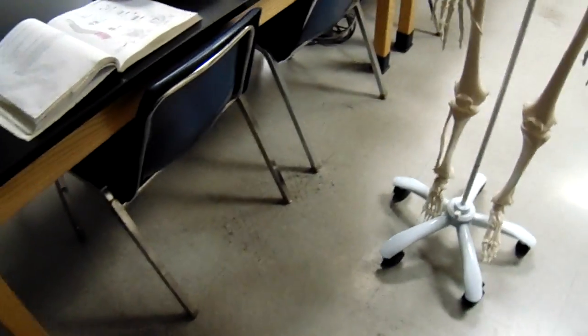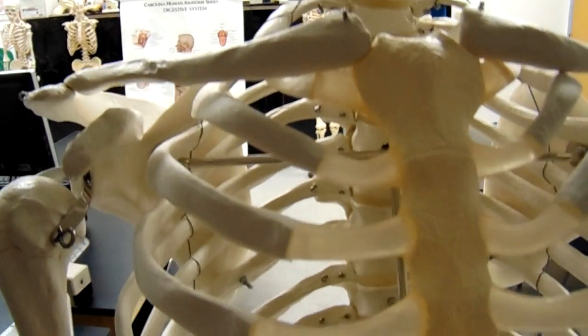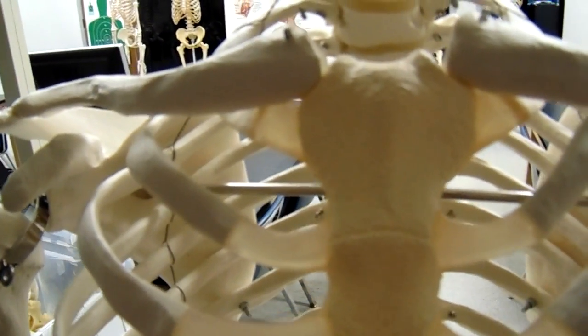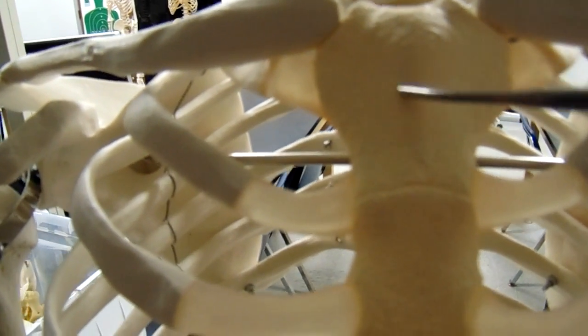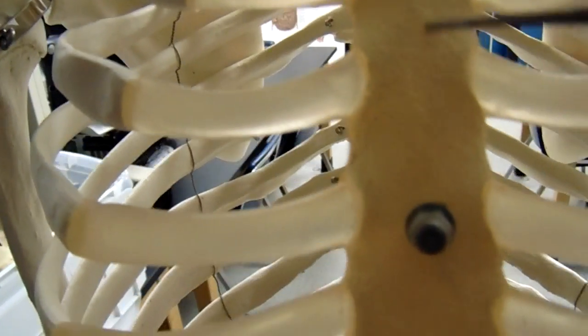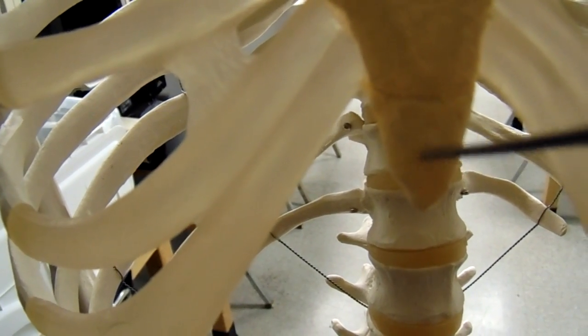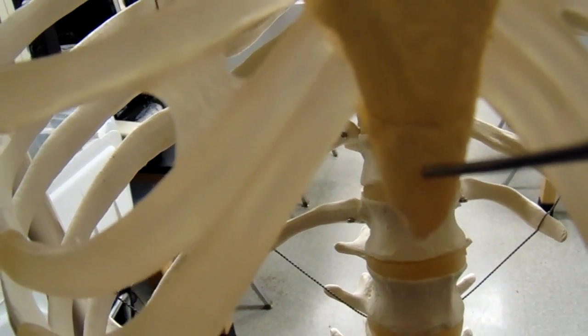Okay, that concludes the skull. Right, here we have the sternum. Here's the manubrium of the sternum, the body of the sternum, and the xiphoid process of the sternum right here. Sternum starts with an X.